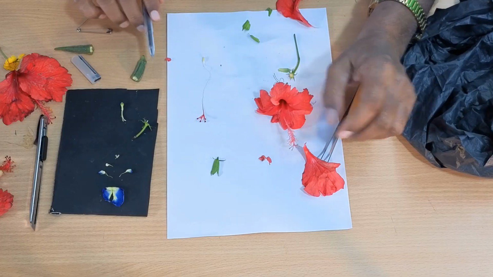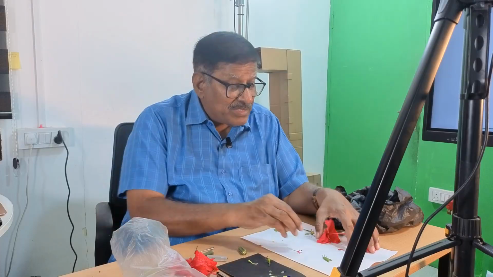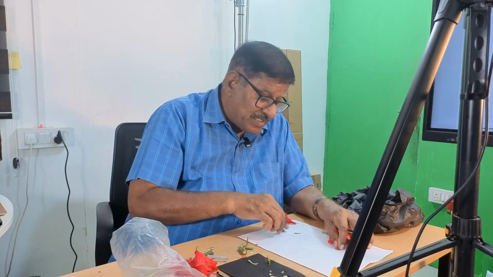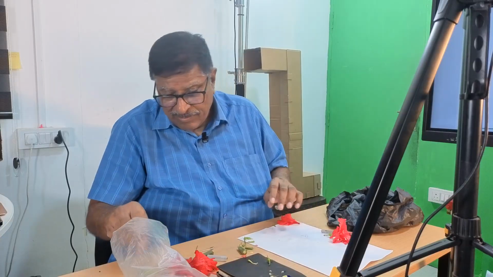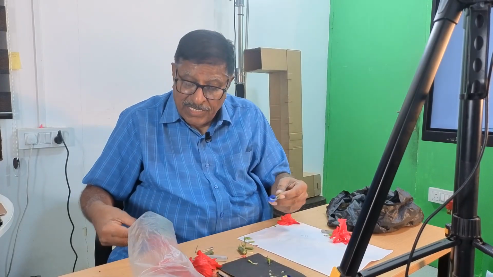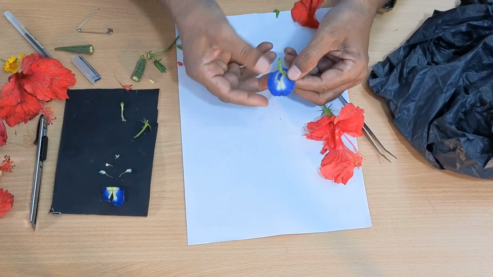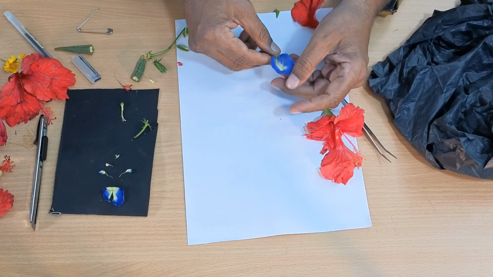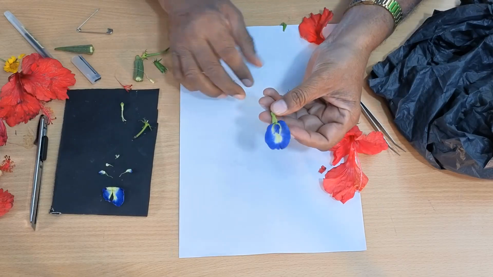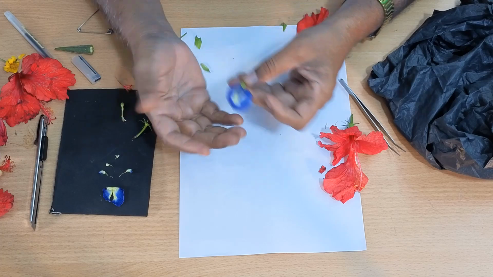Then let me move to the Fabaceae or Leguminosae, or earlier it is called the Papilionaceae family. In this family, we will be taking up Clitoria ternatea, which is of the Fabaceae Leguminosae family. This family has a unique feature.